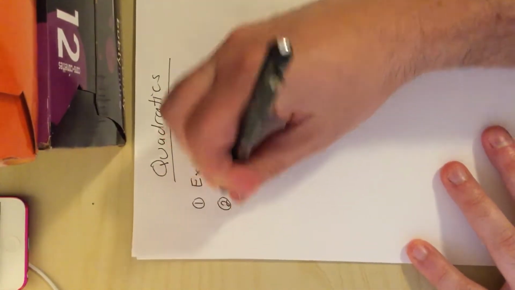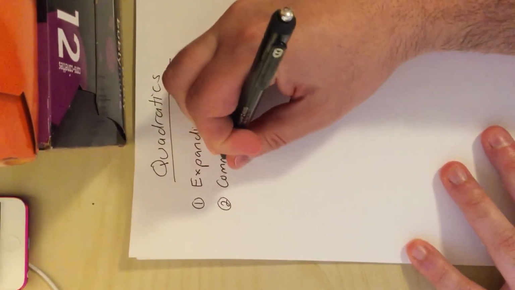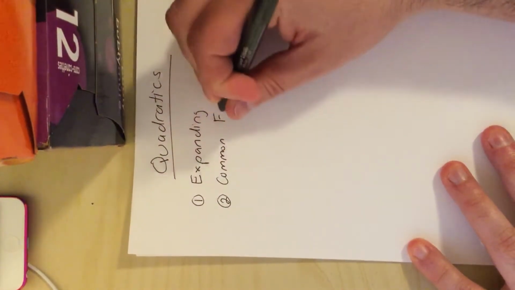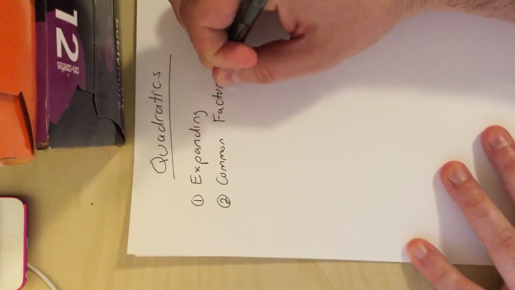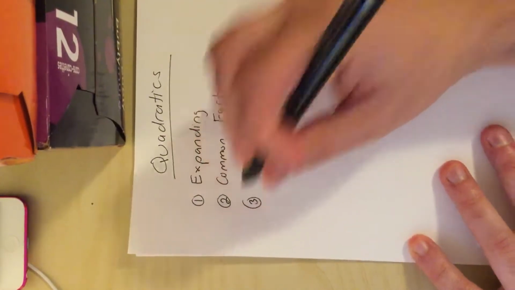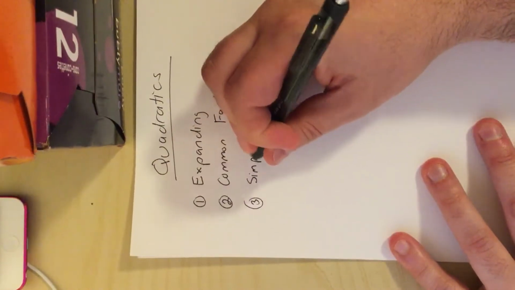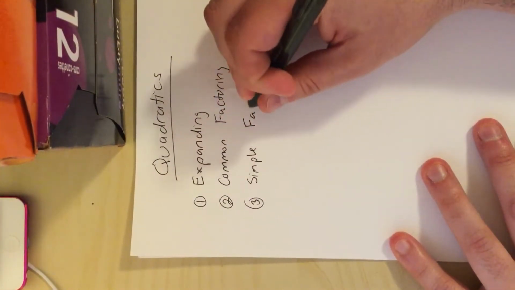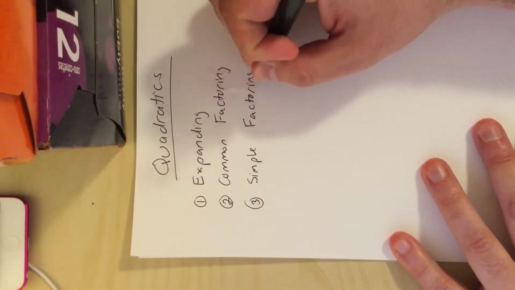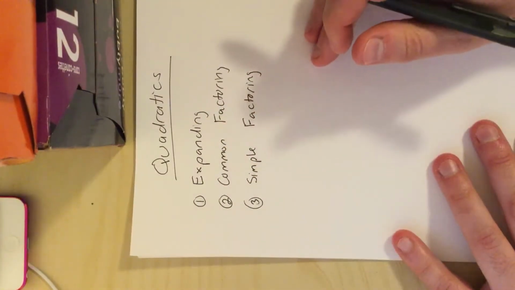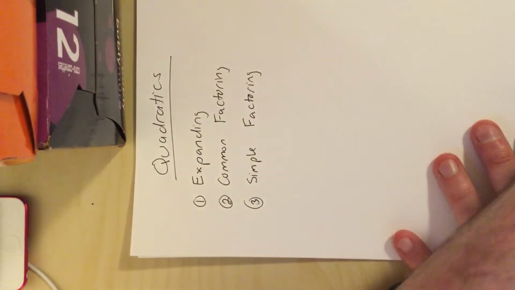We're going to be starting a new unit called quadratics. So the topics in quadratics, we're going to do expanding, and then we're going to do something called common factoring, and then we're going to go on to simple factoring, and that's going to be kind of the quadratic math aspect of things.